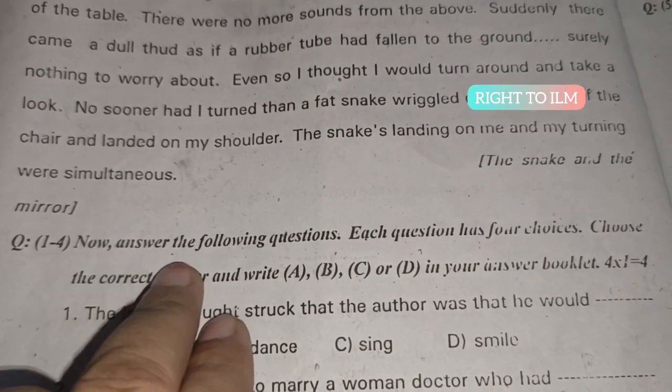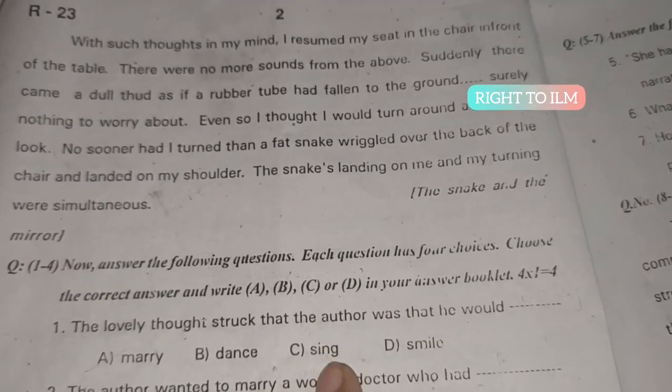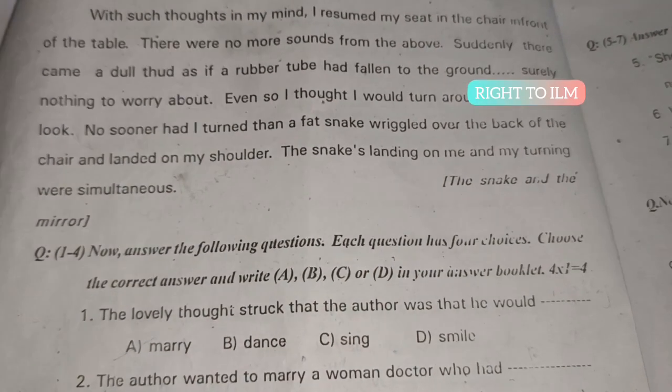Here, now answer the following questions. Each question has 4 choices. Choose the correct answer and write A, B, C or D in your answer booklet. This is for 4 marks. That means each question carries 1 mark. If you give the correct answer, you get 1 mark. So 4 questions are given. If you write the correct answers for all 4 questions, you will get 4 marks.